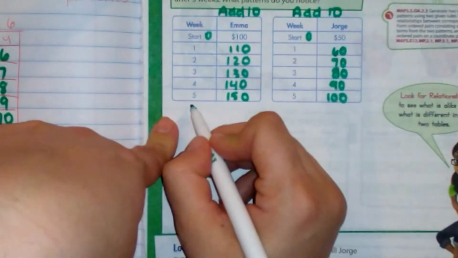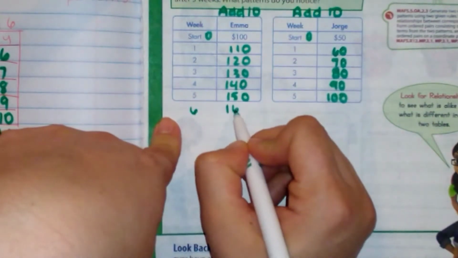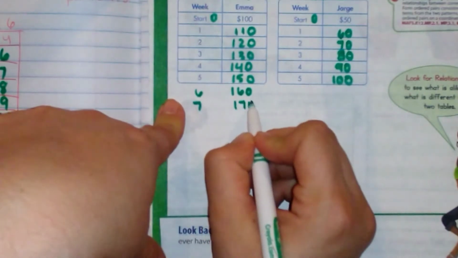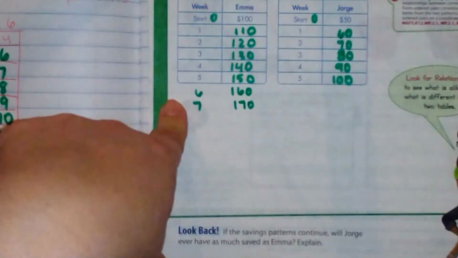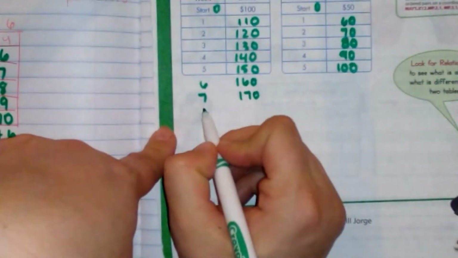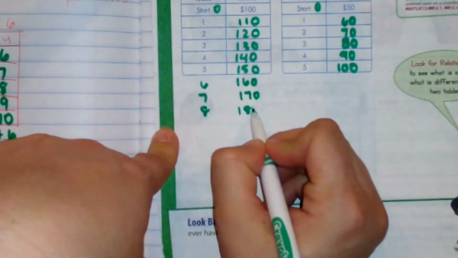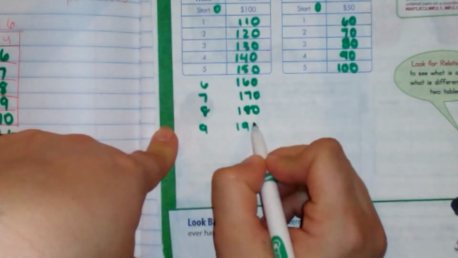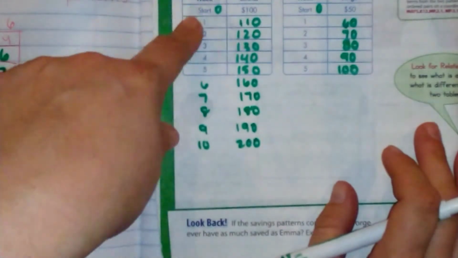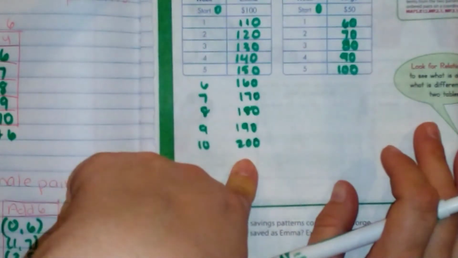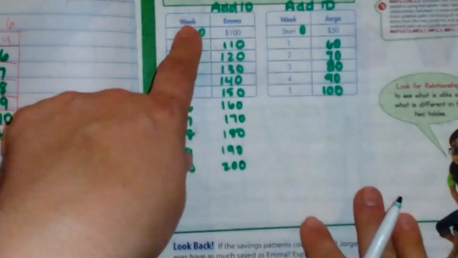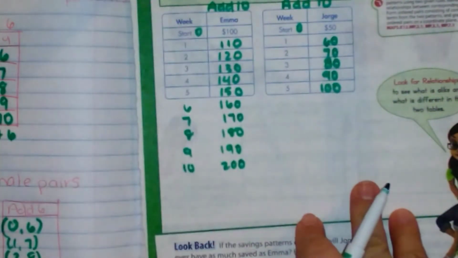So if I wanted to do 6, I would just add 10. If I wanted to do 7, I would just add 10. And so forth. So I could predict what it would be at 8 or 9 or 10 and so forth. I could use that pattern of adding 10. Now it's adding 10 to the last number in this column, not adding 10 to this one. That is a different rule.